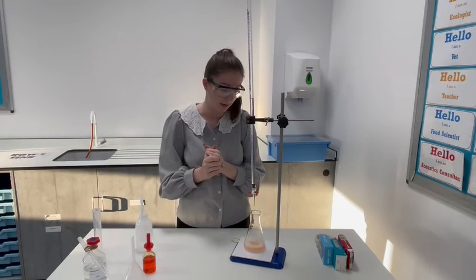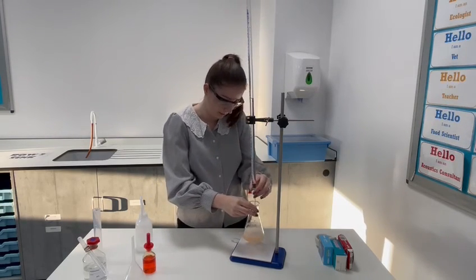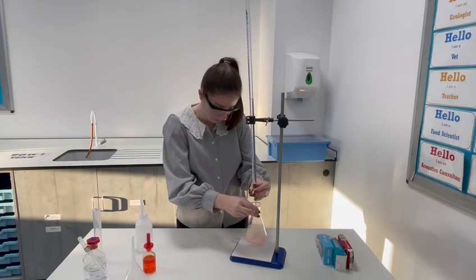So now that my indicator has changed colour, oh, not quite, add another drop, oops.